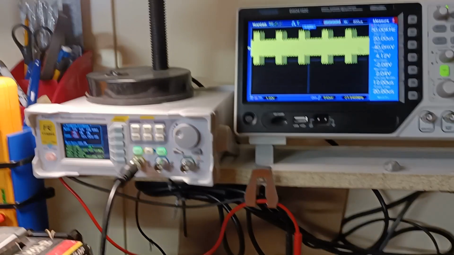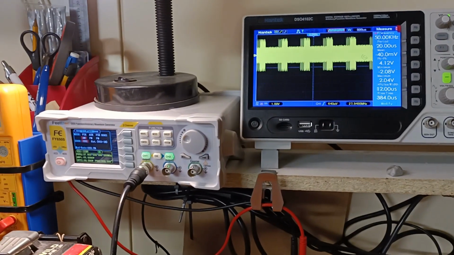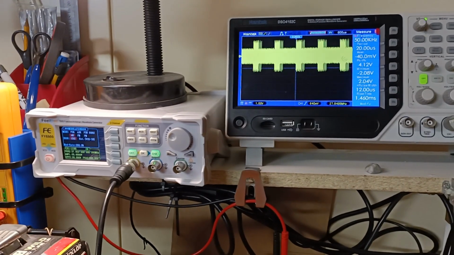I have a whole video series where we actually build up a transmitter for that radio controller using these sort of principles. It's in the playlists on the channel. If you want to take a look at that, feel free to.